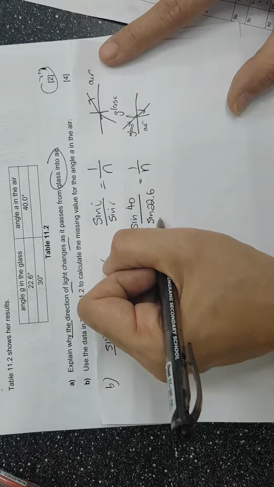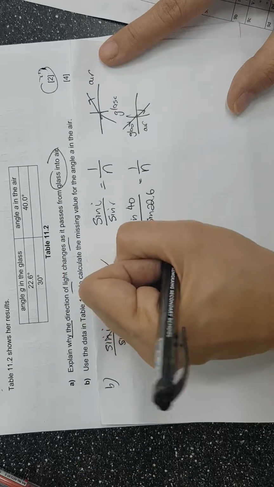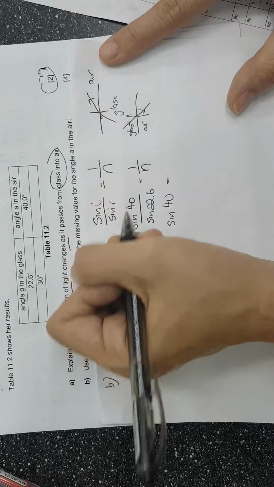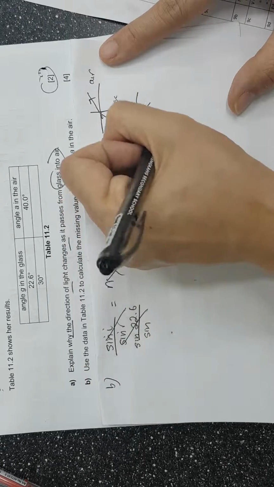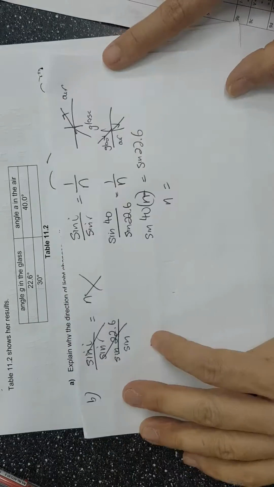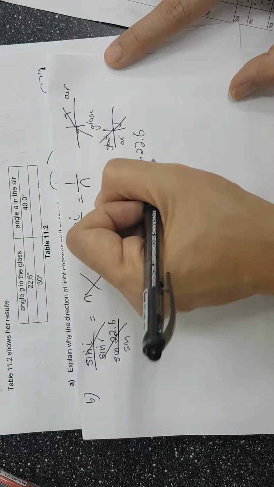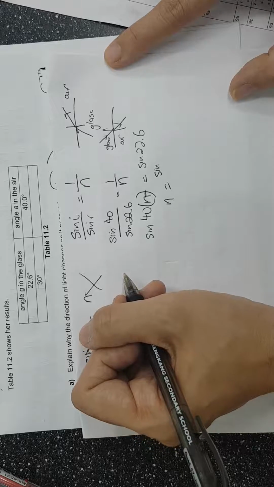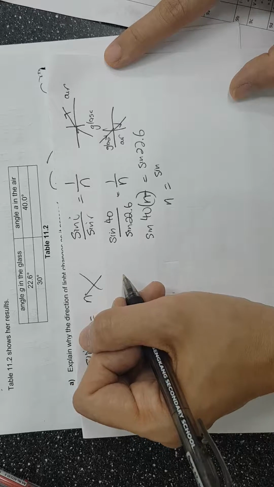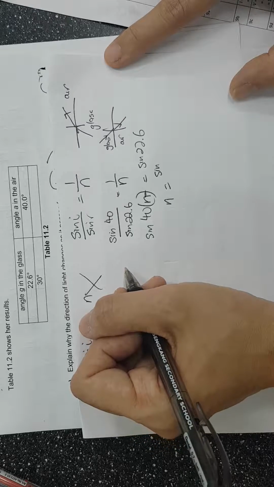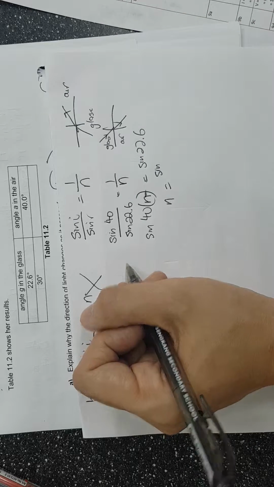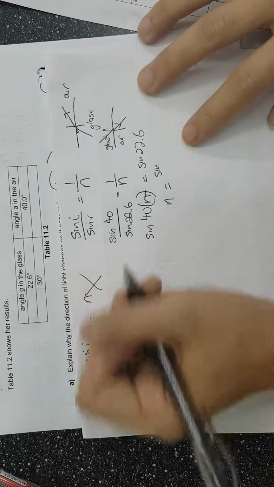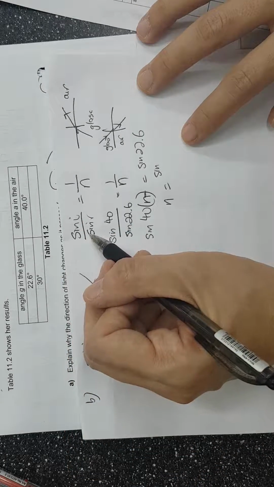You cross multiply, sine 40 equals to n sine 22.6. n will be equals to sine... n equals to sine i over sine r.